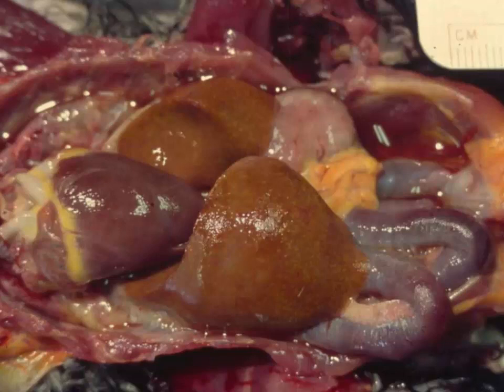Okay, time's up. The liver is enlarged, the liver is nodular, and it is a discolored liver. So if you know, mynah birds are one of the species which have genetic forms of hemochromatosis.